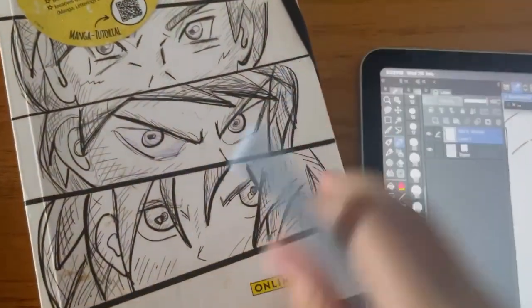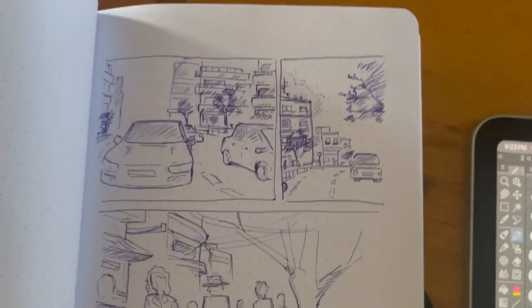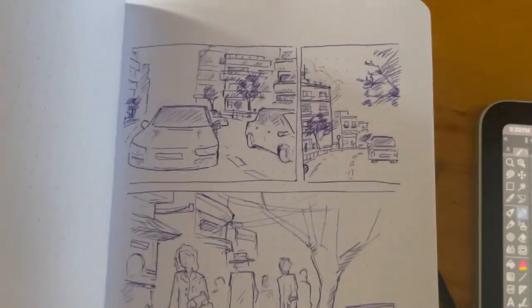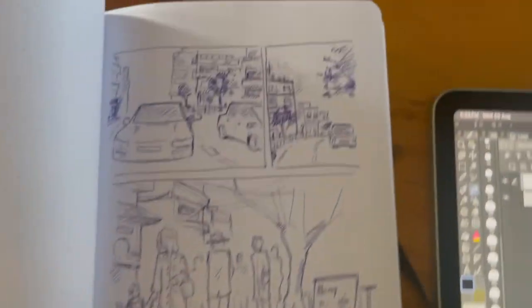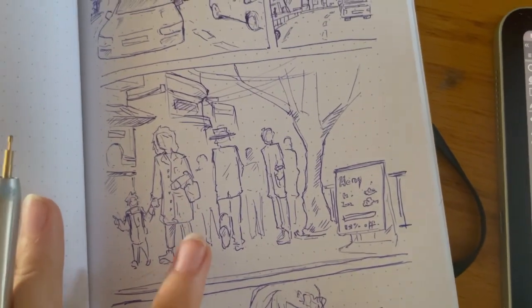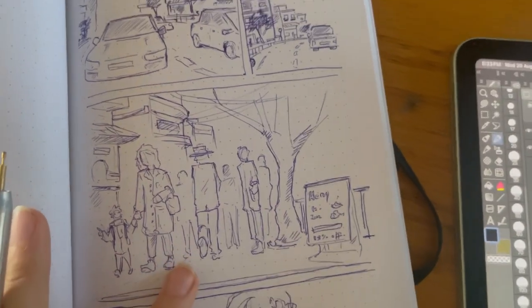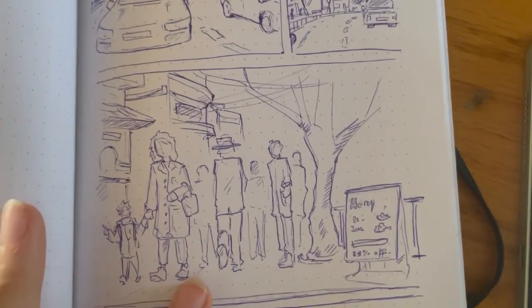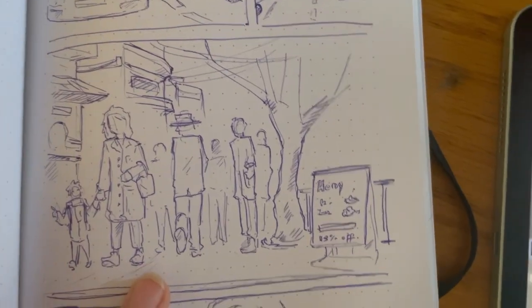Here I'm gonna show you, this is my sketchbook, and this is the whole manga page I drew. So I really love these backgrounds, they barely took any time. I think the whole page took like 30 minutes. I'm gonna take this background here and I'm gonna redraw it on my iPad, and I'm gonna take everything I learned till this point and just put it into use.